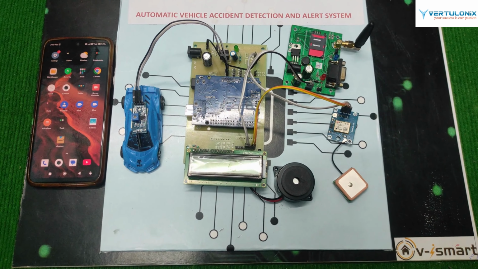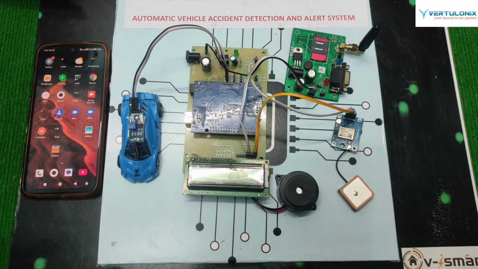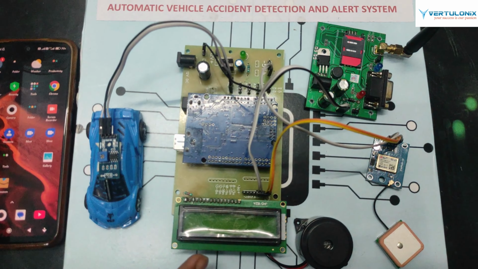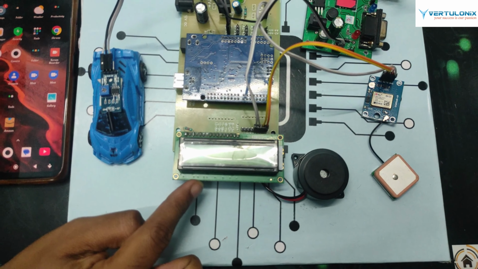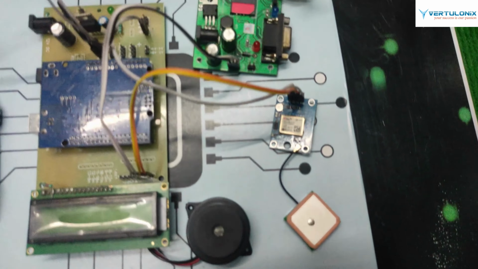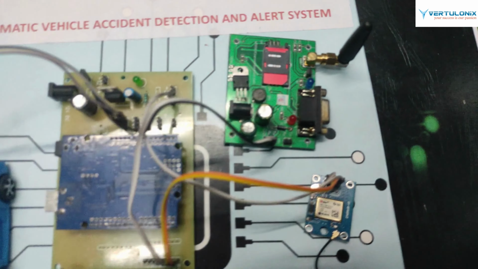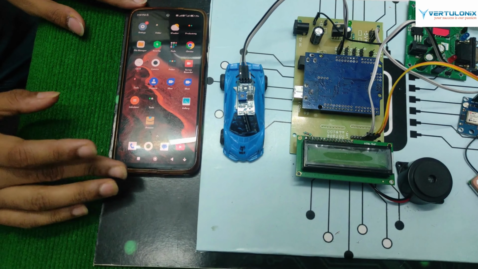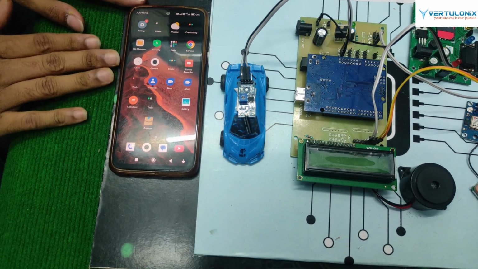So to build this project, we have used the following components. We have used one Arduino microcontroller board, a 16x2 character LCD, one buzzer, a GPS module, a GSM module, and one tilt sensor to detect the accident, and the number we have given in this phone will get the message.